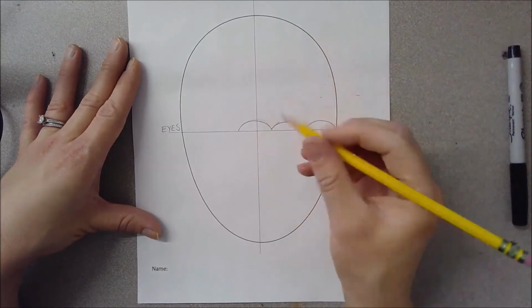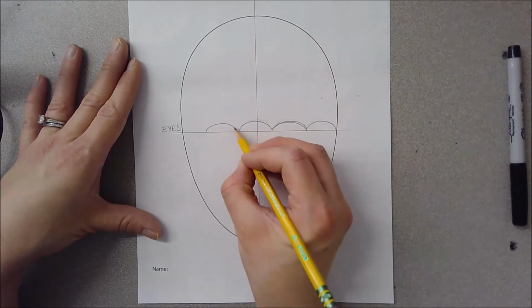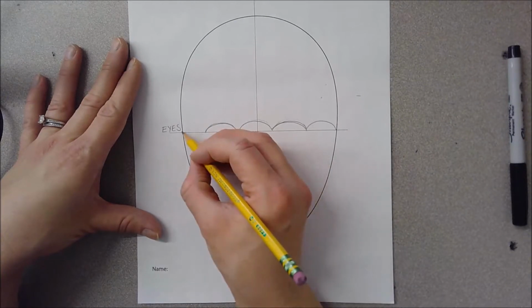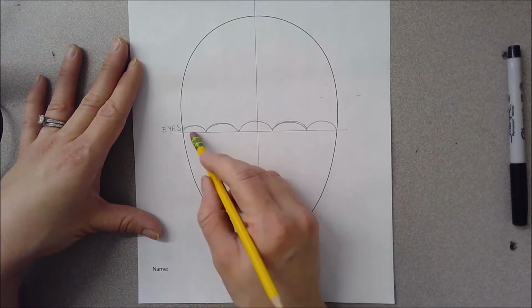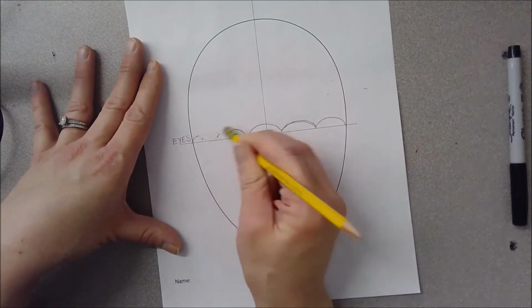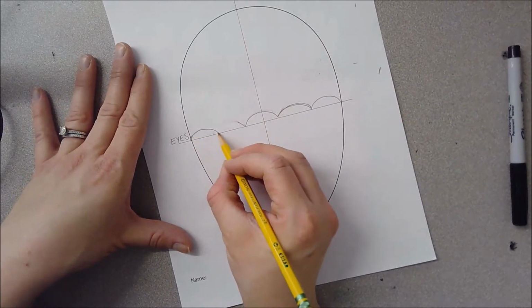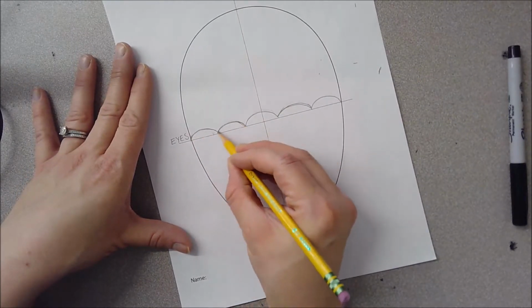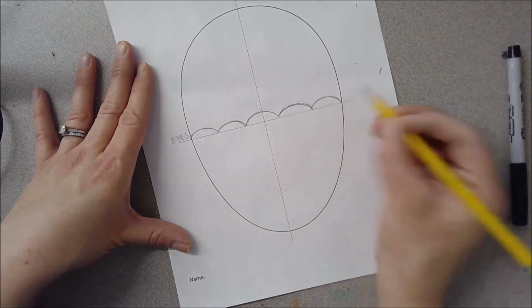There should be about 5 eyes worth that you can draw on any person's face. So when you're drawing, you want to start by making sure you can fit 5 eyes and make sure they're about the same size. Now this one looks a little bit smaller. So if it's the case, you're going to erase and adjust until you get them to be about the same size. You want each one to be about the same so that we have about an even spacing here.